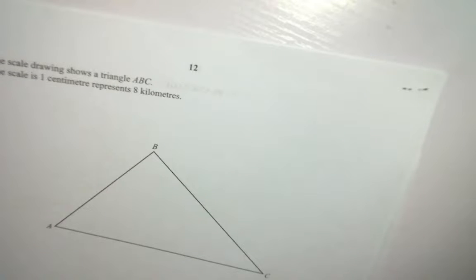It says the scale drawing shows a triangle ABC. The scale is 1 centimeter represents 8 kilometers.